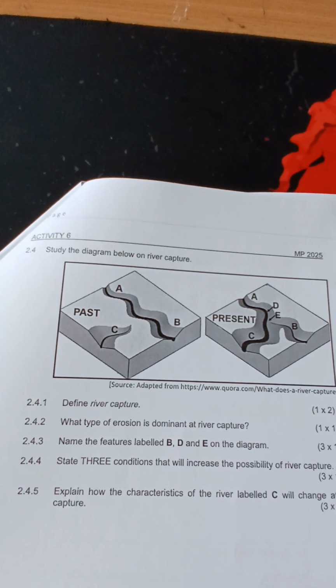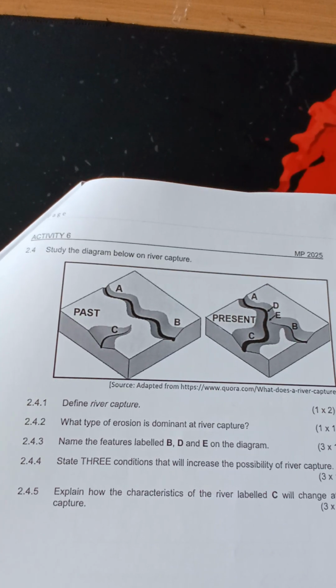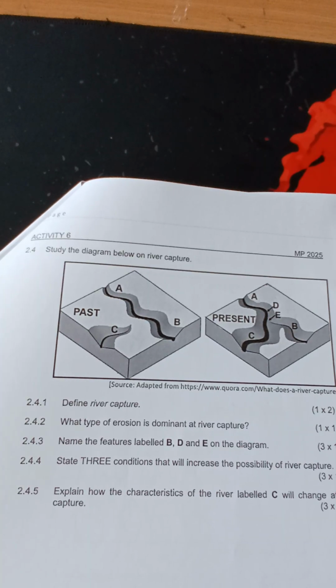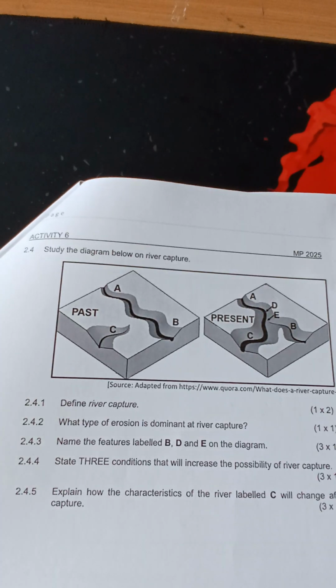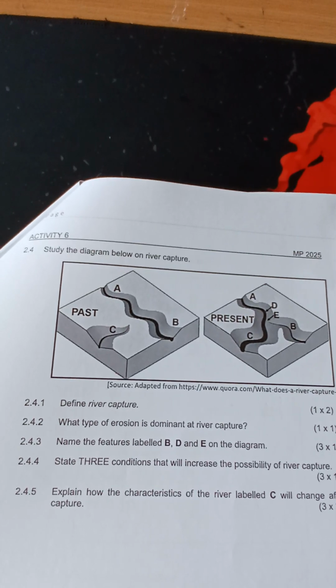They can ask you which one is the misfit river, which one is the captured stream, which one is the captor stream, and which one is the elbow of capture and which one is the wind gap. So you should be in a position to know the process in detail, how it takes place from before the river capture and after the river capture.